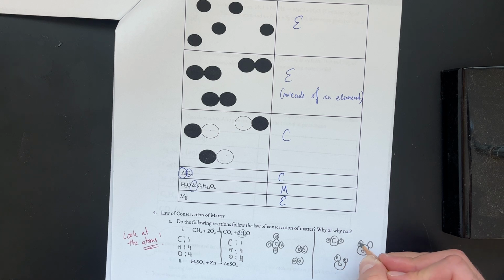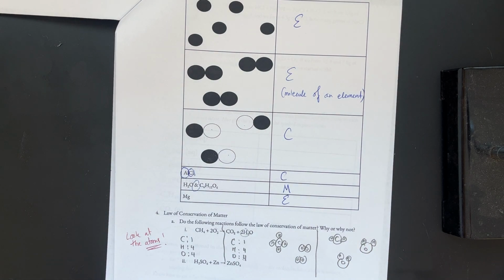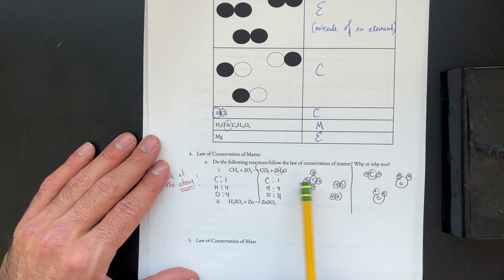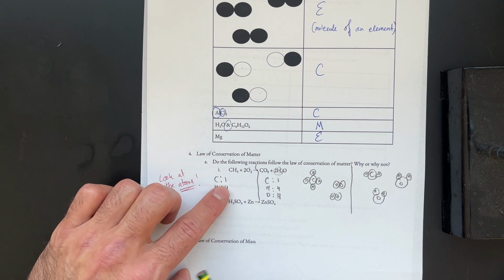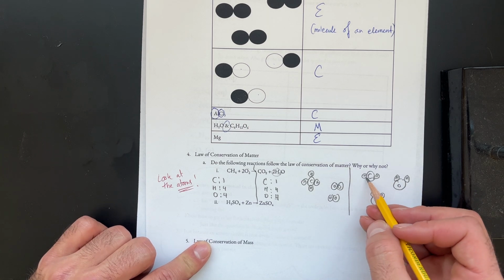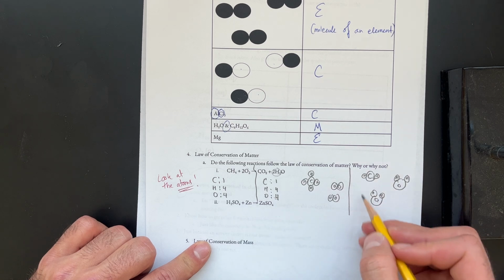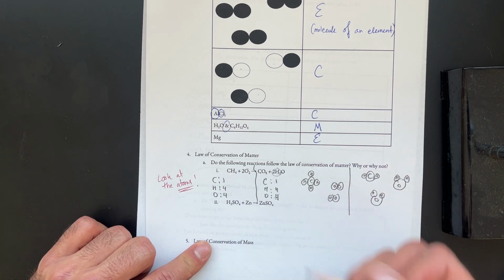And here we have our H's and our O's, right? And so then you can just count it, right? 1 C, 1, 2, 3, 4 hydrogens, 1, 2, 3, 4 O's on the left. And on the right, we have 1 carbon, 1, 2, 3, 4 oxygens, and 1, 2, 3, 4 hydrogens, right?